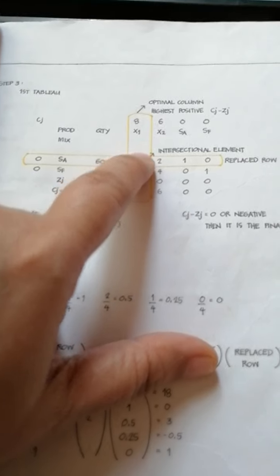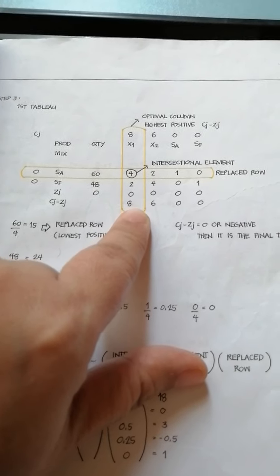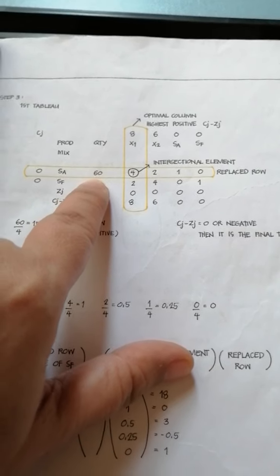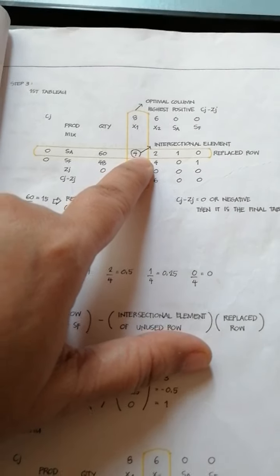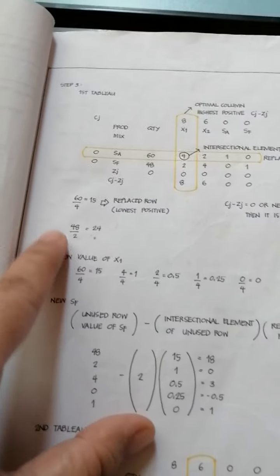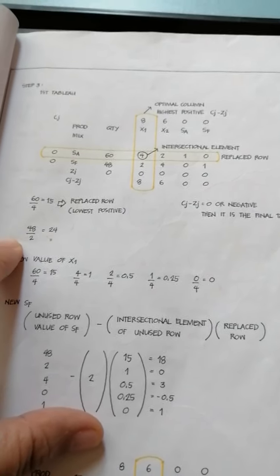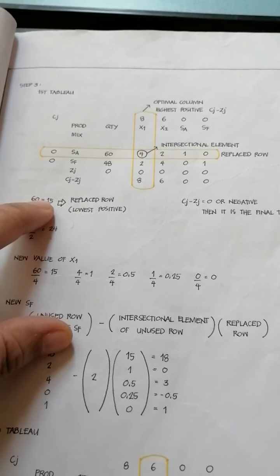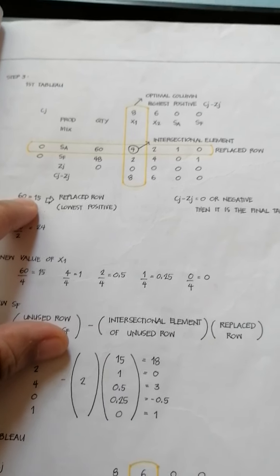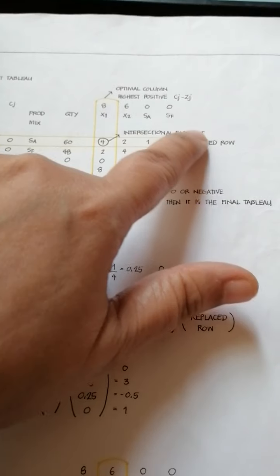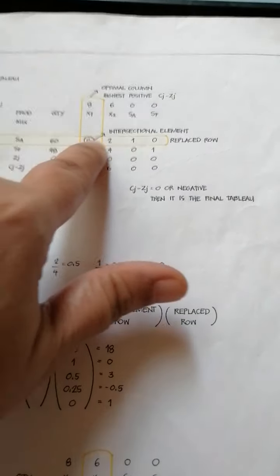So after getting the optimal column, which is the highest positive of CJ minus AJ, you divide the value of quantity with the intersectional element of the optimal column. So we have 60 over 4 and 48 over 2. Between the two, 60 over 4 is equal to 15 and 48 over 2 is 24. The replaced row should be the lowest positive. Okay? So between 15 and 24, 15 is the lowest positive.